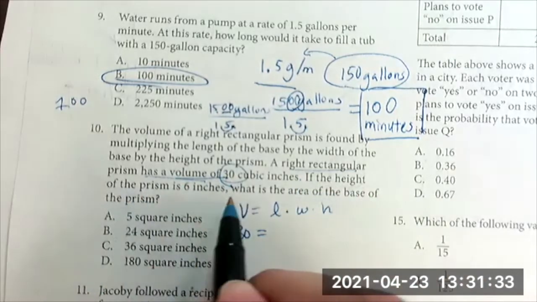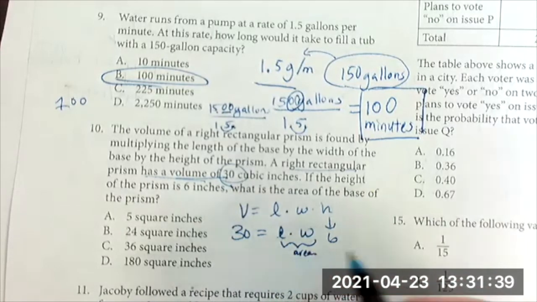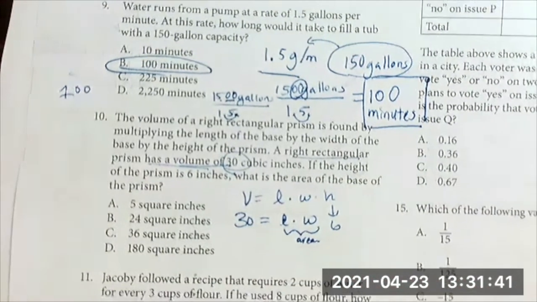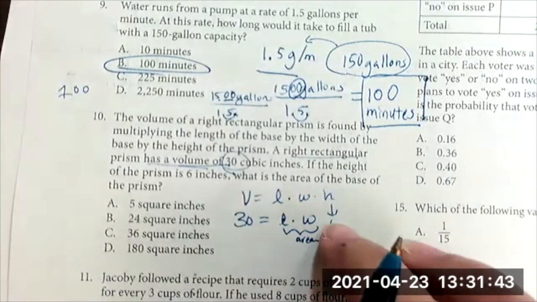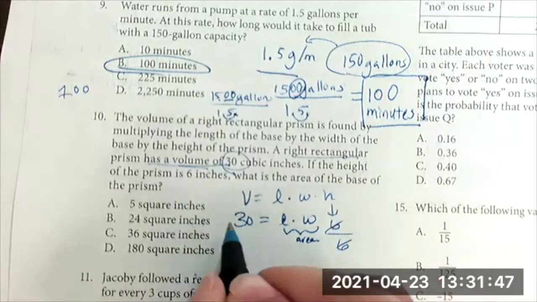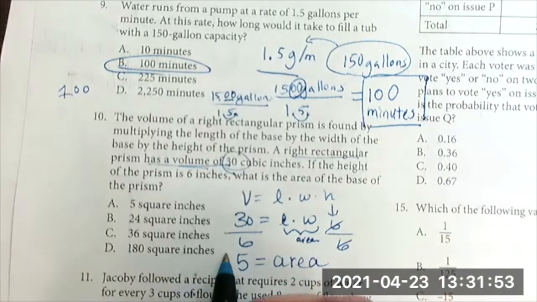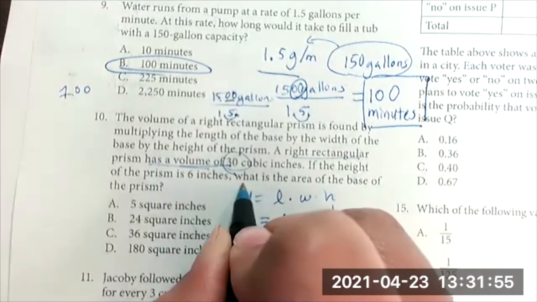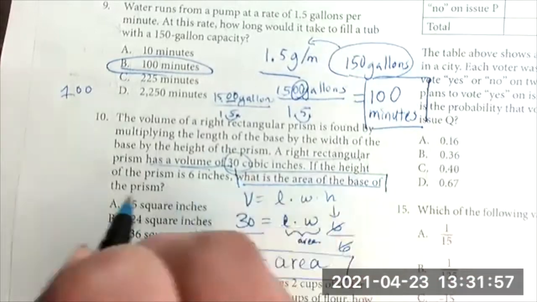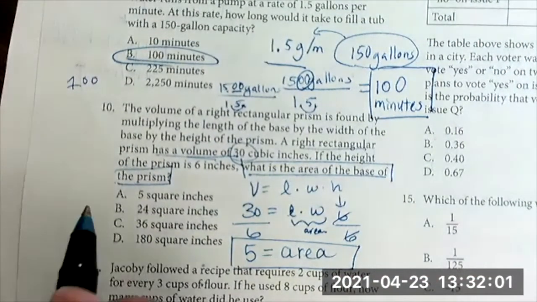We do not have the length or the width, but we know length times width is the area. So I'm going to divide both sides by 6. 5 is equal to your length times width, which is your area. And that is what they want: what is the area of the base of the prism? So the answer is 5.